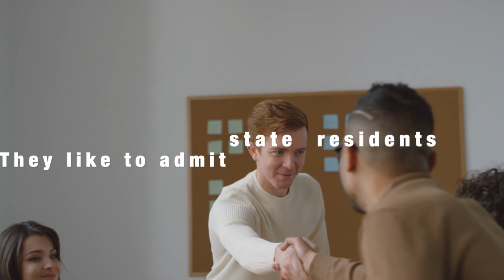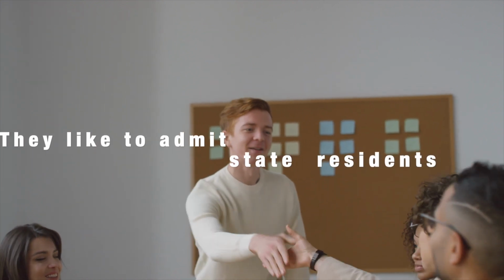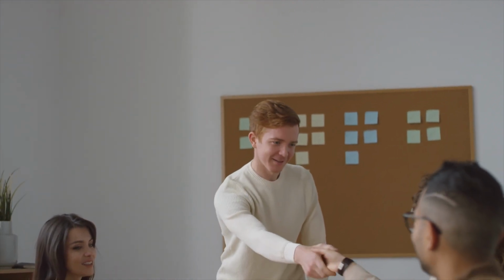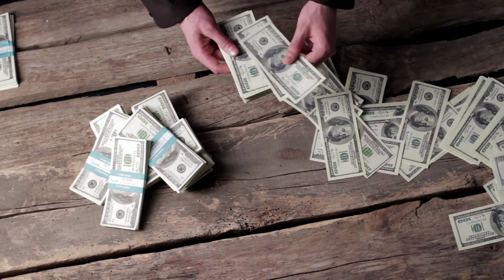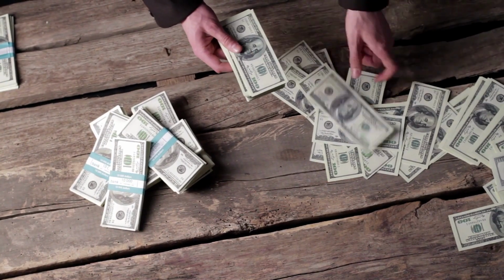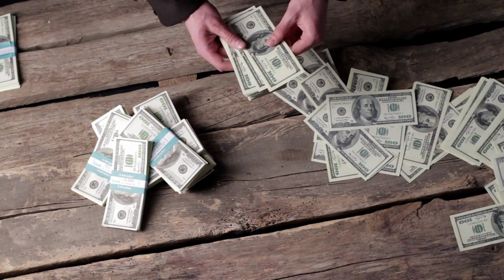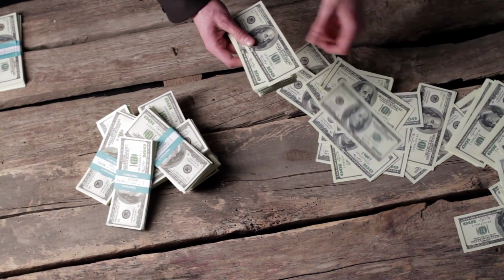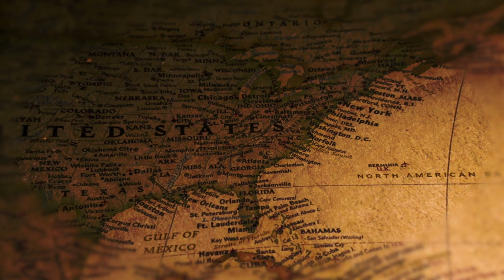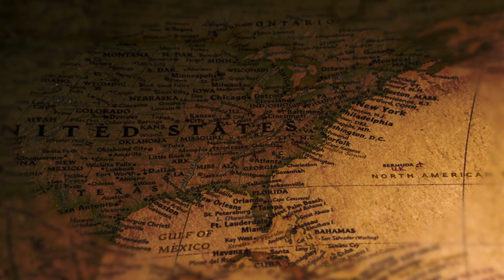Why is there such a difference? Well, first, state universities, like the University of Oregon, want residents of their state to attend their school. That's why tuition is low. But if you come from another state, say California, then you pay a premium to attend that school. This can be said for each state school in every state.